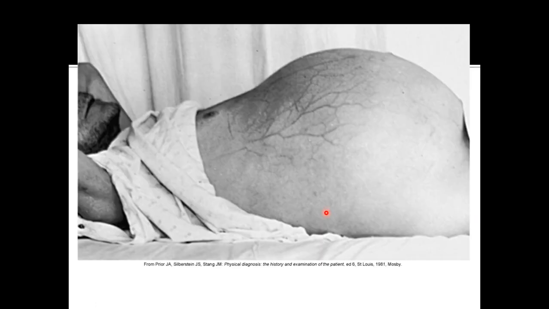This is a really good picture illustrating ascites. So a few things that I want to point out in this picture. Remember, ascites is the accumulation of fluid in the peritoneal cavity. So that's definitely what's going on here. This is a guy, so there's no chance that he's pregnant here. So nothing to try and distract you from that.